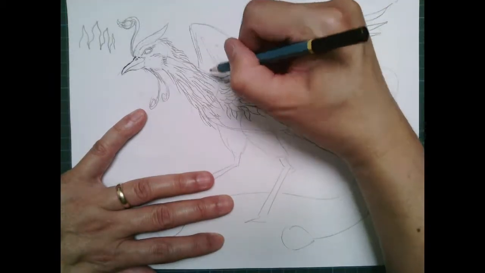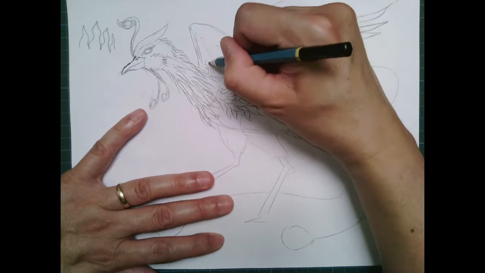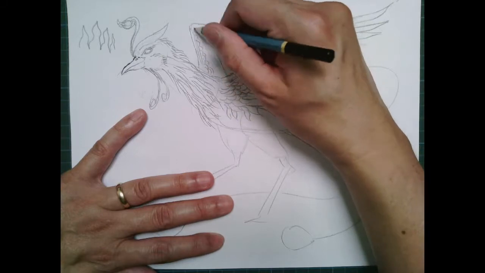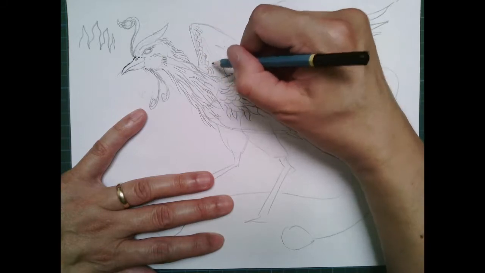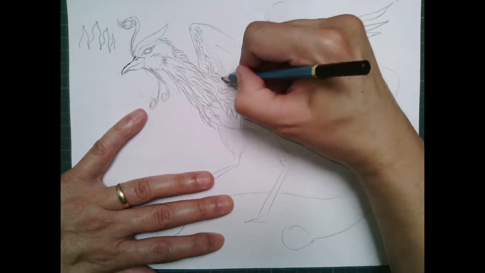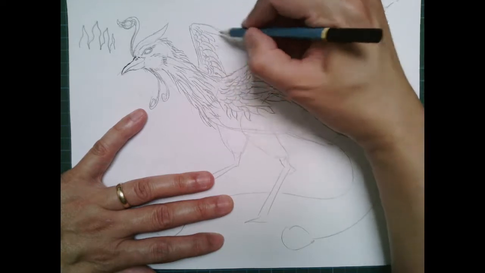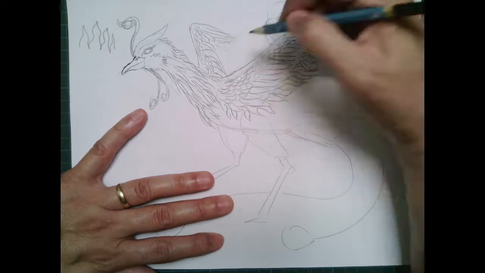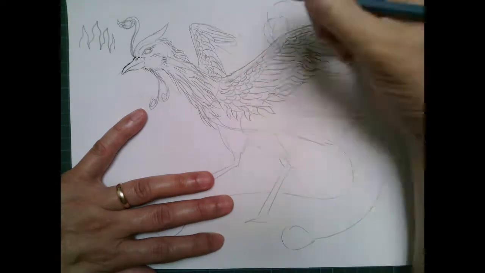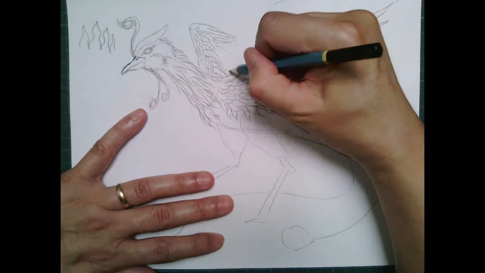Here, the same thing. We're going to have the small little feathers which look like scales, and then the longer feathers, and then the feathers that look like flames.